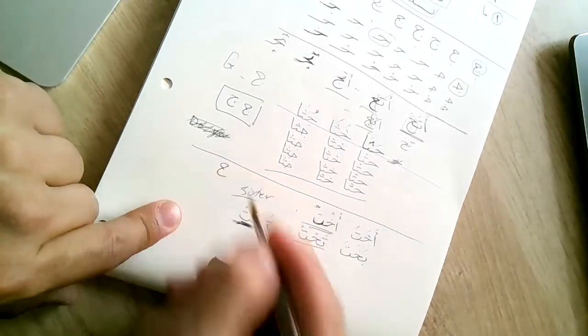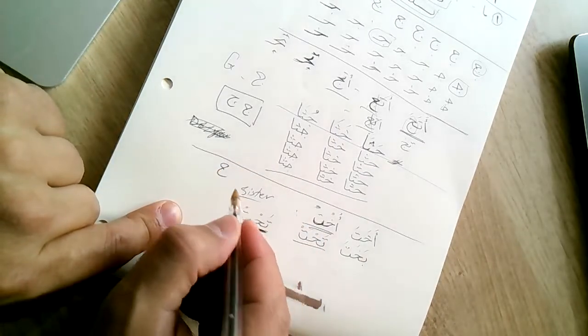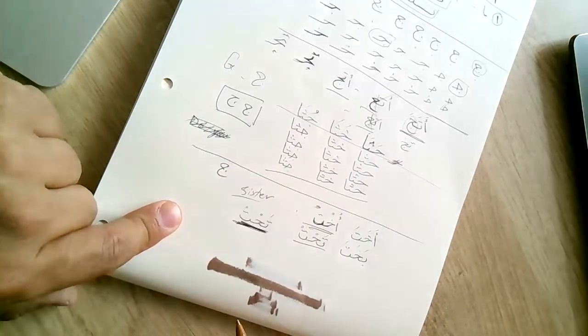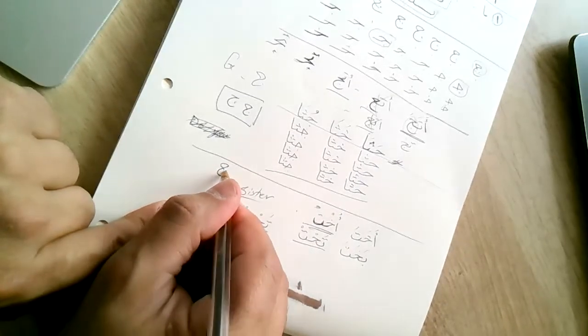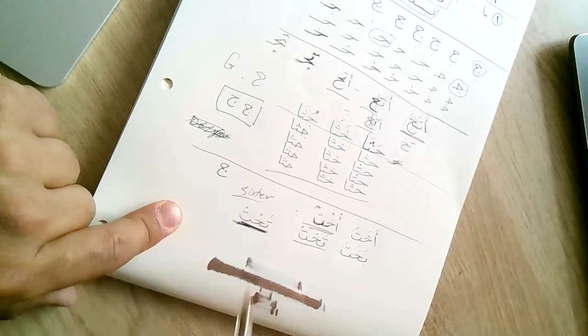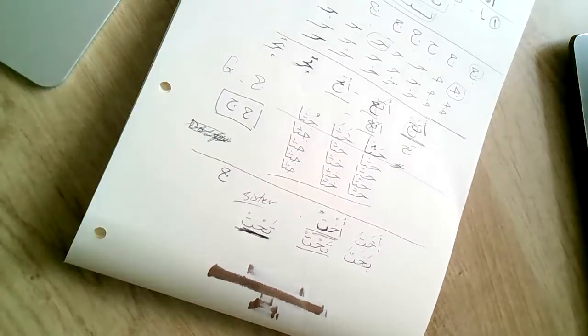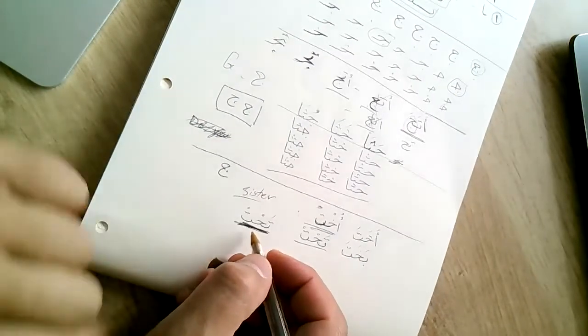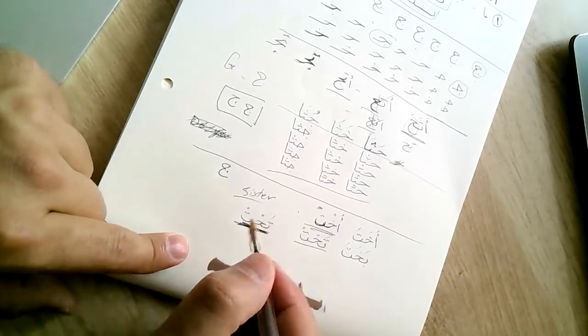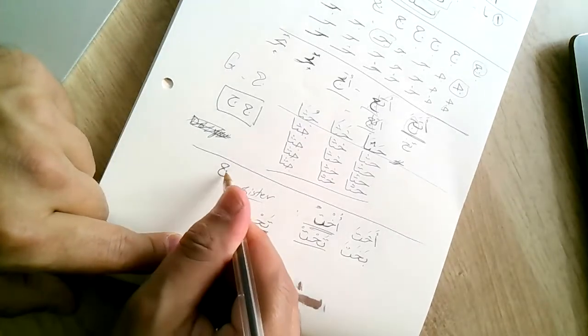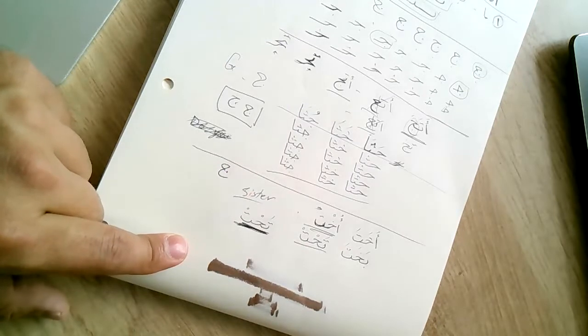So I will tell you, Jeem has a dot تحتها. So تحت. Write it now, this one, تحت. So Jeem has a dot تحت.